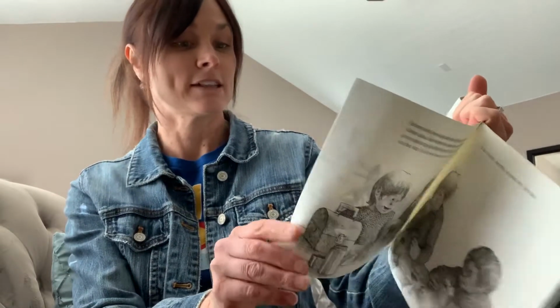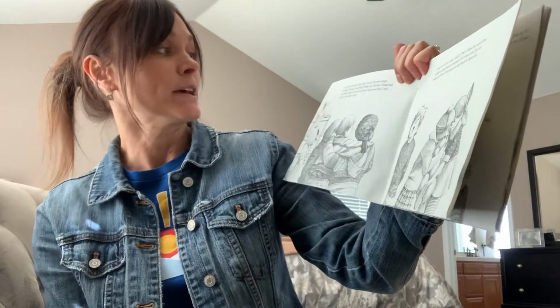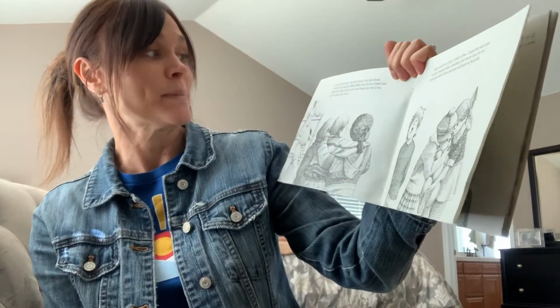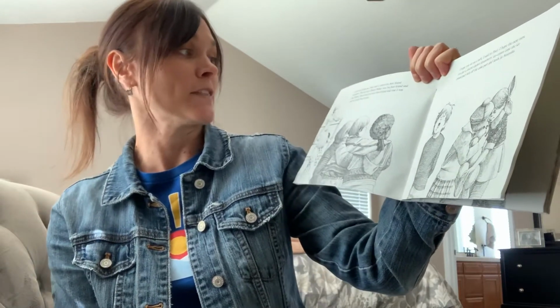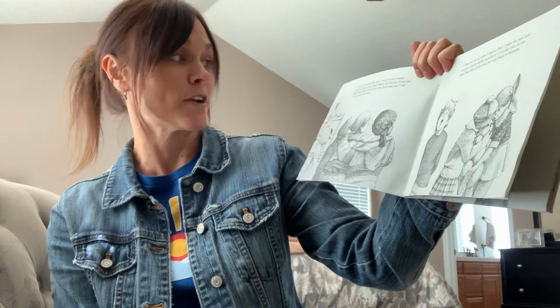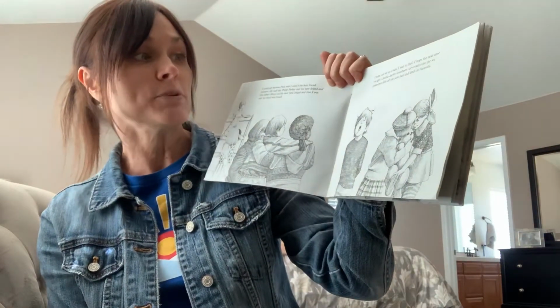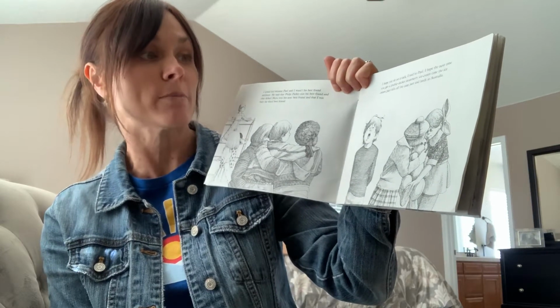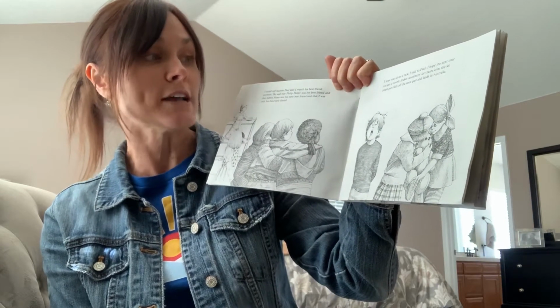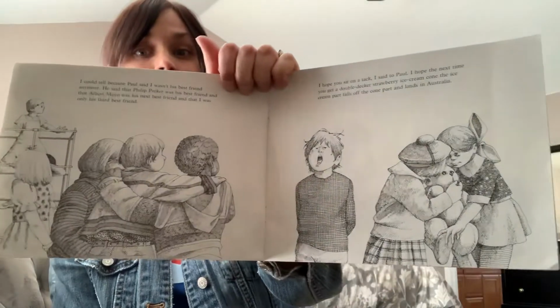Nothing is going Alexander's way, is it? I could tell because Paul said I wasn't his best friend anymore. He said that Philip Parker was his best friend and that Albert Moyle was his next best friend, and I was only his third best friend. I hope you sit on a tack, I said to Paul. I hope the next time you get a double-decker strawberry ice cream cone, the ice cream part falls off and the cone part lands in Australia.